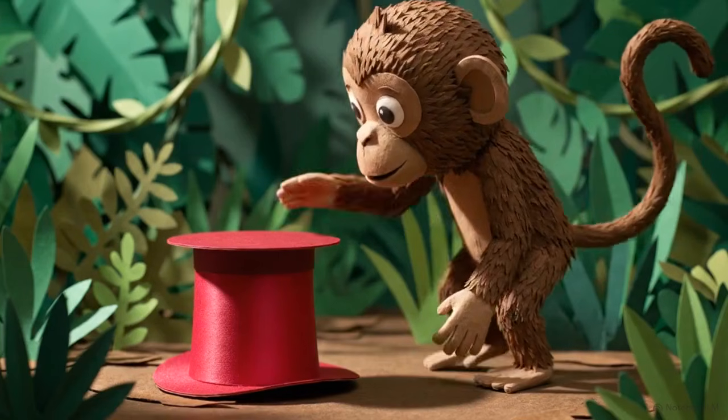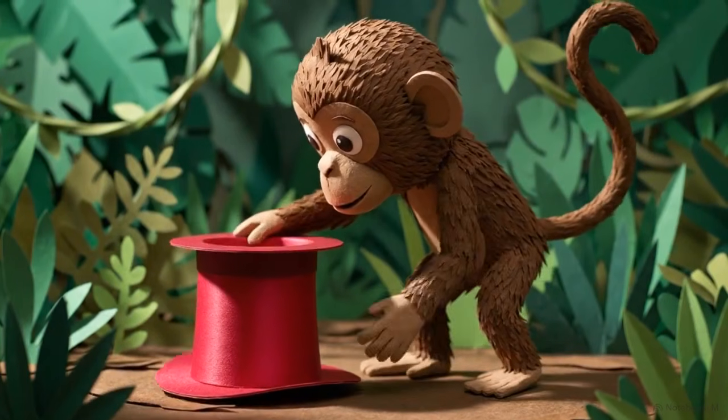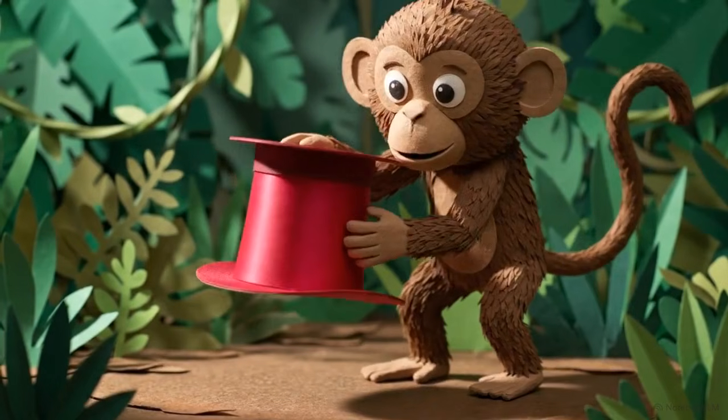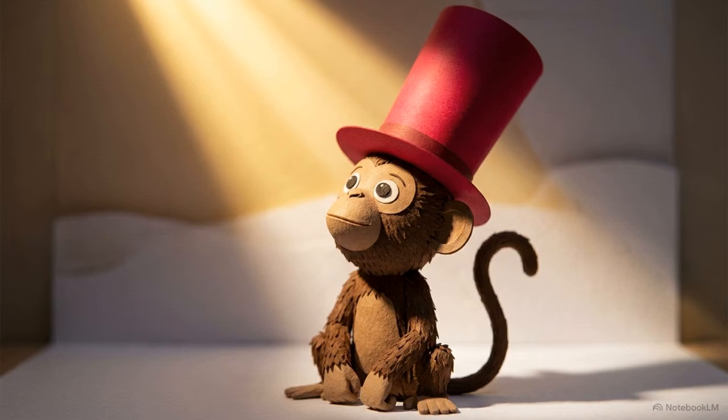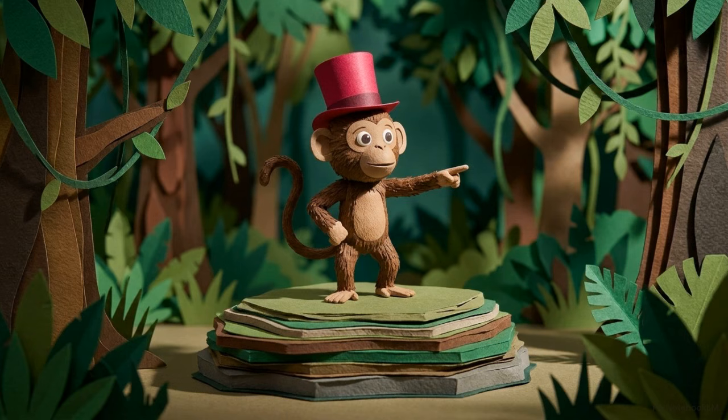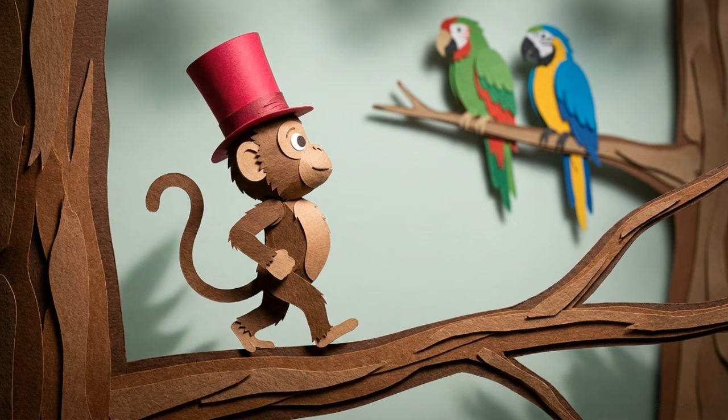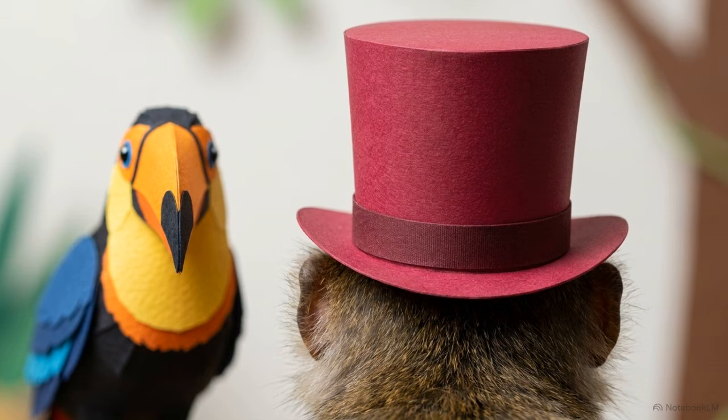Deep in the jungle, a monkey named Coco found it, a bright red top hat, sitting right there on the forest floor. He put it on and decided right then that he was a king. He had a new look, a new title, and a very specific plan for his afternoon. Coco marched past the other animals, making sure they all saw him. He wasn't playing with them or talking to them. He was just showing off the hat.